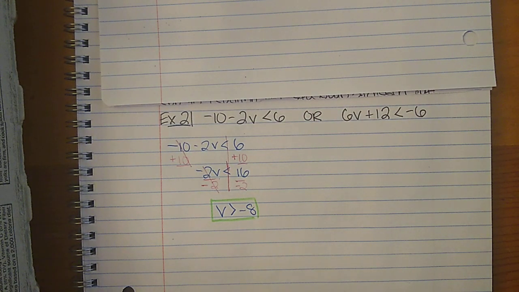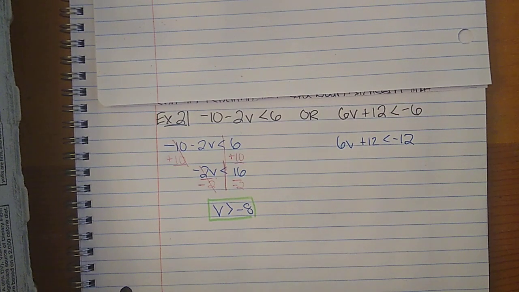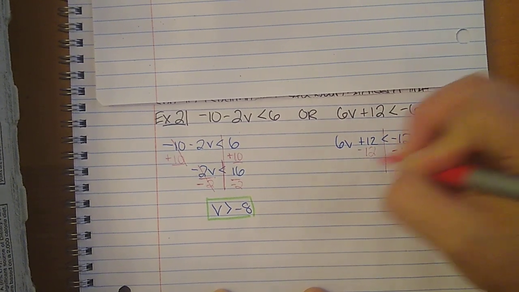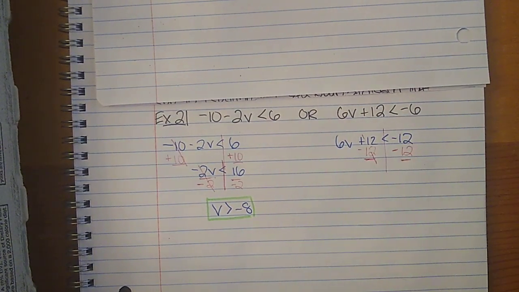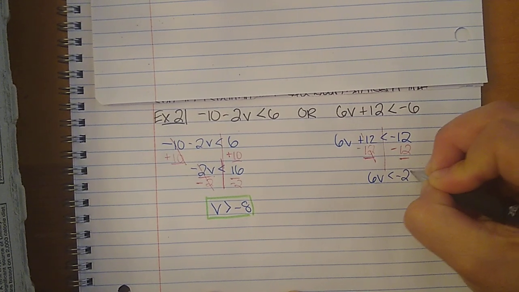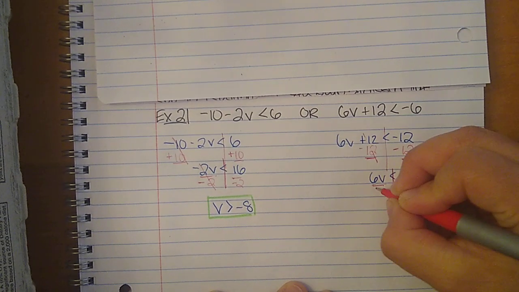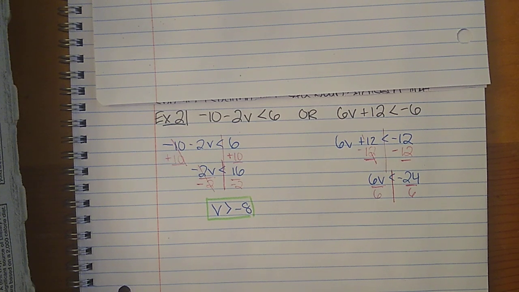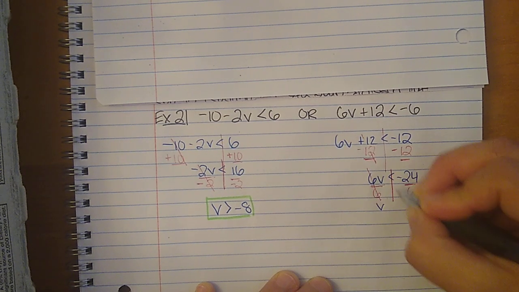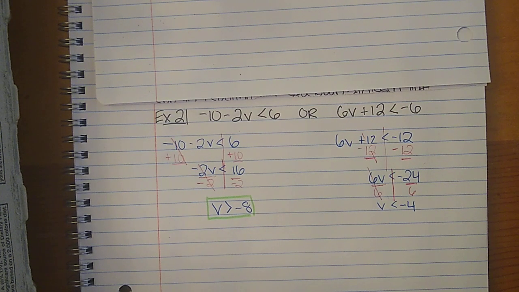Now I go ahead and solve my second inequality. So the first step would be subtracting 12 from both sides of the inequality, performing my normal properties of equality to make sure I'm doing the same thing to both sides. 6v is going to be less than -12 minus 12, -24. Again, be careful of dealing with integers. That's probably where I see the most common mistakes. A lot of times people will know their properties of equality, but they're messing up with operations with integers. So make sure you're being careful there. So v is less than -4.